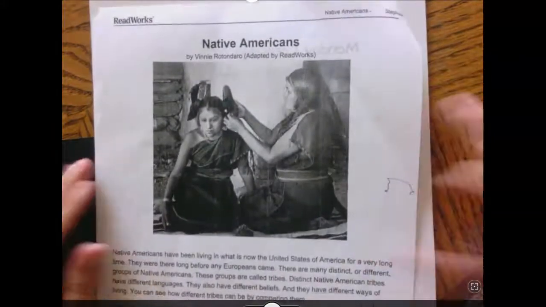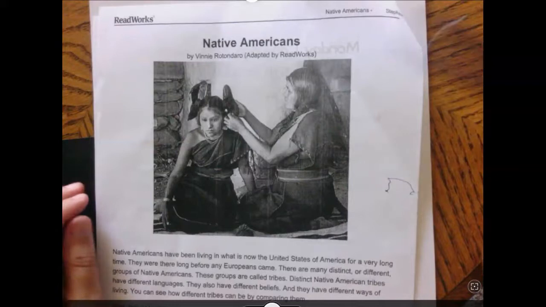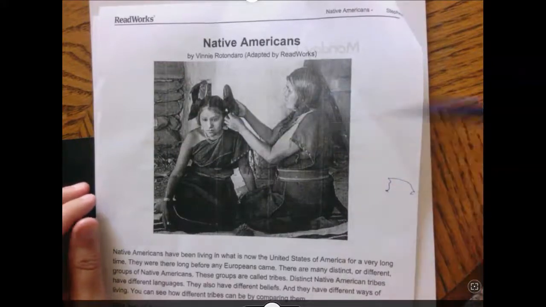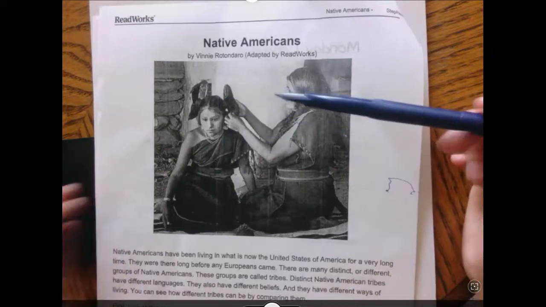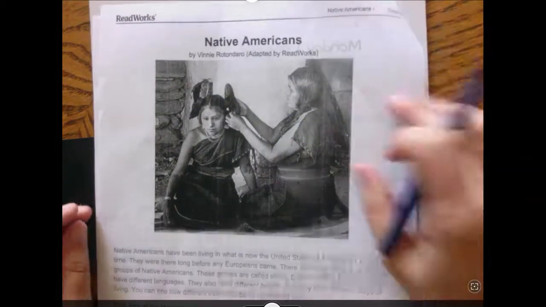I'm turning and opening our pages to Native Americans. So when I look at the picture, I can see 2 women sitting here. It looks like they are getting their hair done, maybe for a ceremony of some sort.